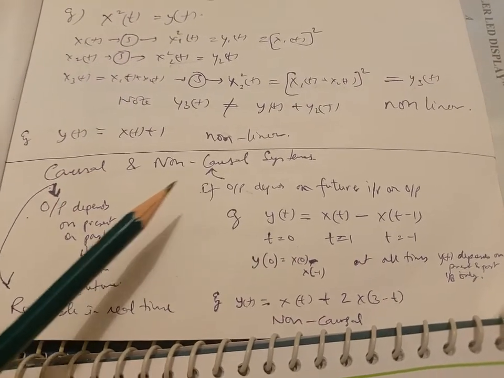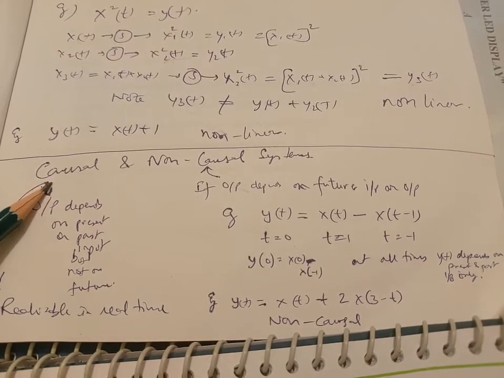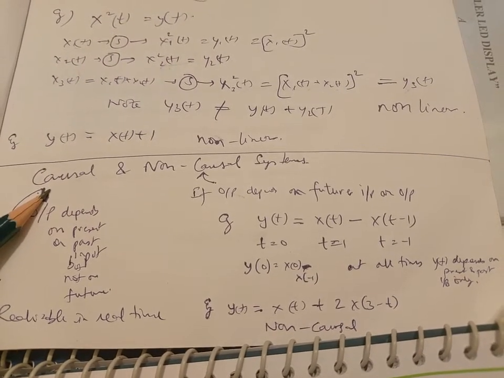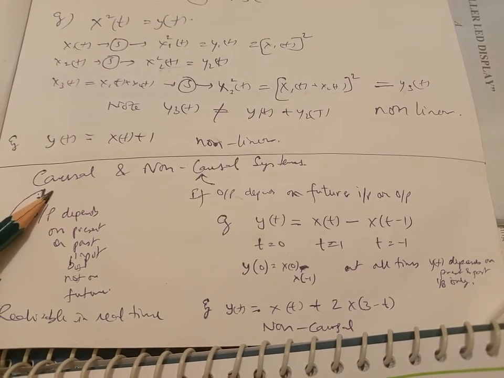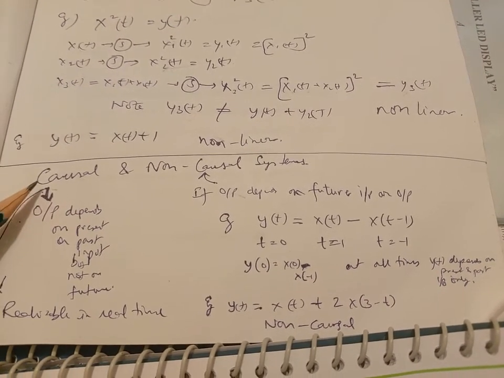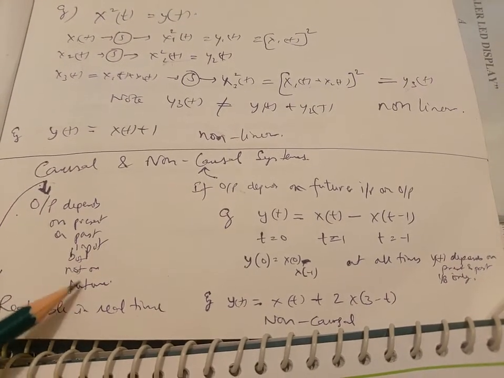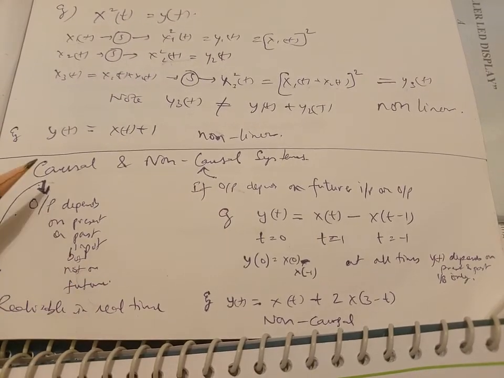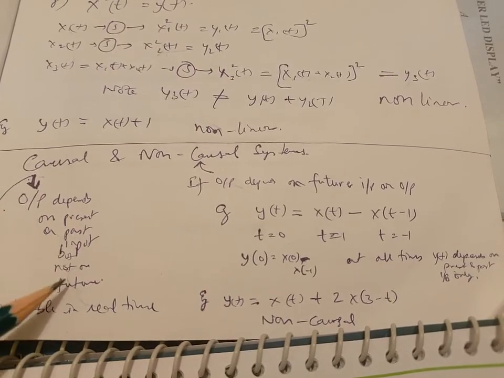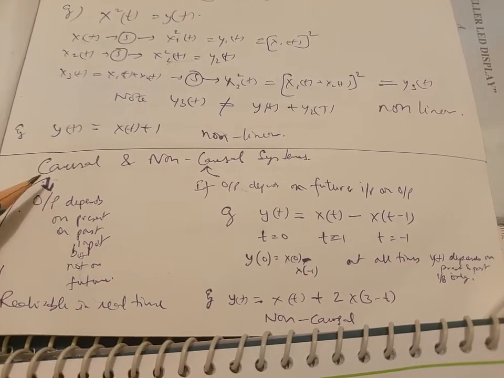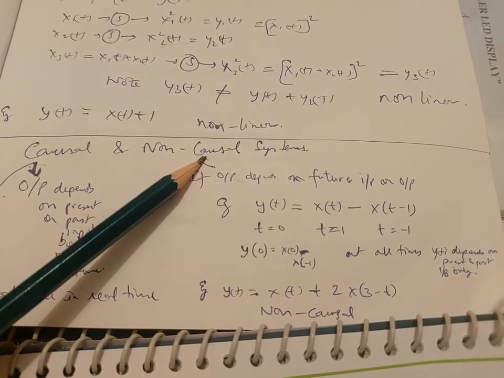Causal and non-causal systems: causal comes from cause, some cause should produce the output. If there is no cause, then the output should not exist. So future values should not participate in creating a current output. The definition is that a causal output depends on present and past input values but not on the future. Because of that it happened, because of this it happened, but because of the future it cannot happen. That is not a cause, that is presumption. So that kind of system will be a non-causal system.